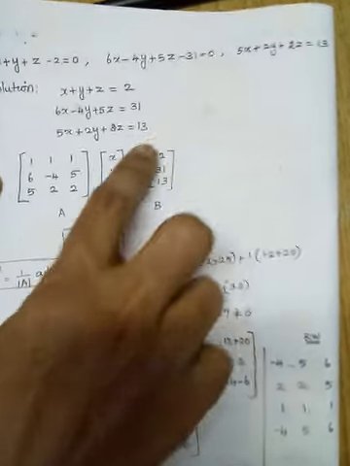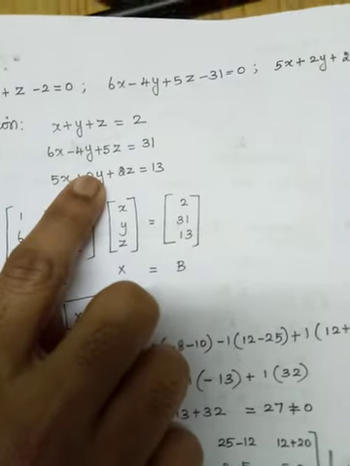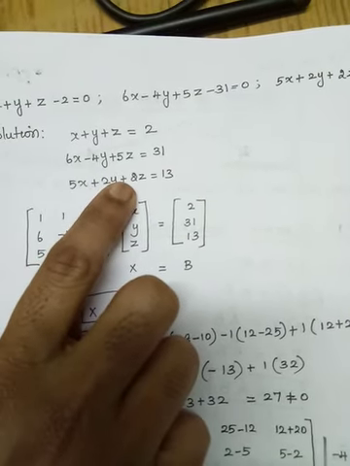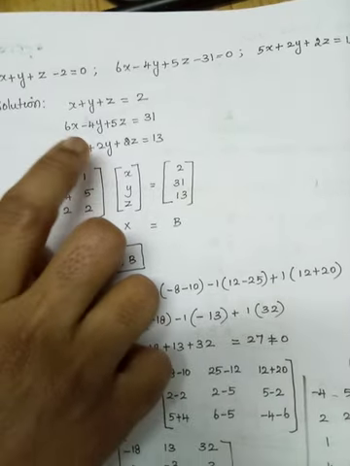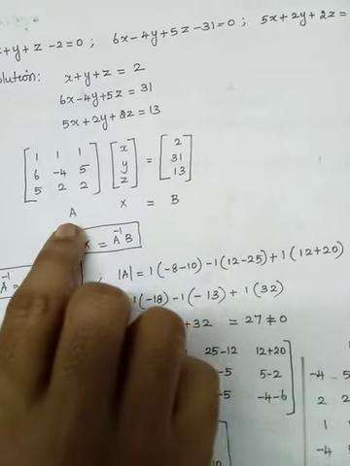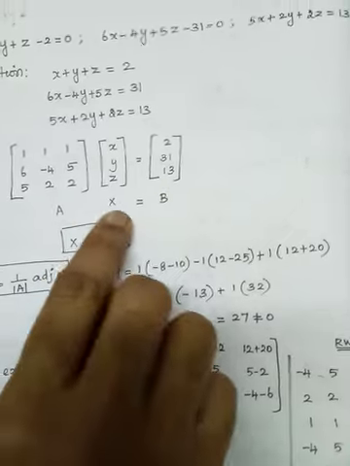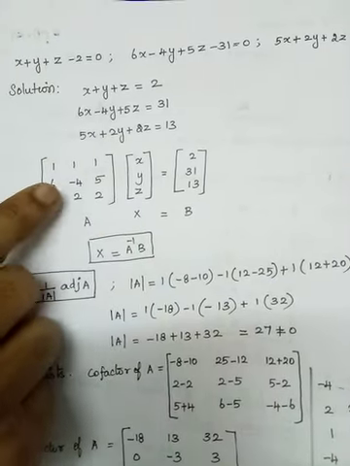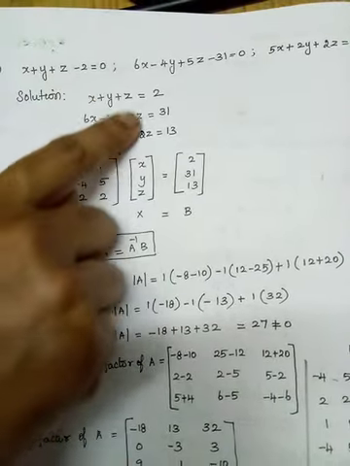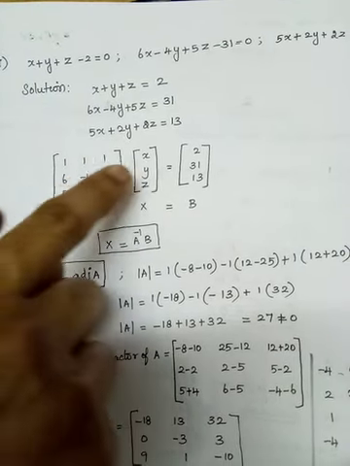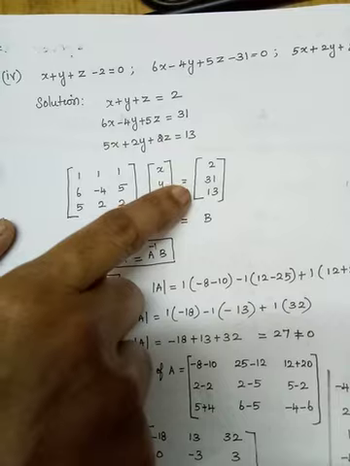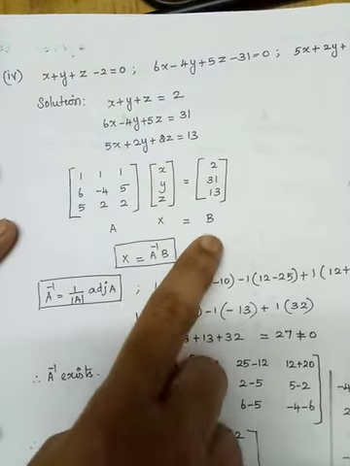In this system you have three linear equations. So which method are we going to use to solve this? The matrix inversion method. What is the first step? We have to bring it into the form Ax = B. So how to write A? All the coefficients of x, y and z have to be written, into x, y, z, which is equal to the right hand side numbers taken as B.